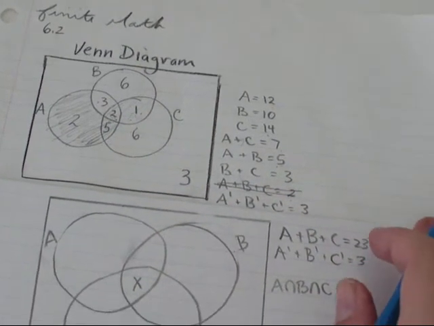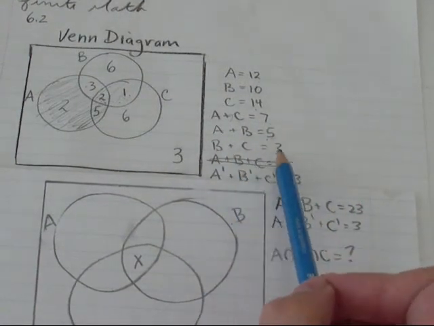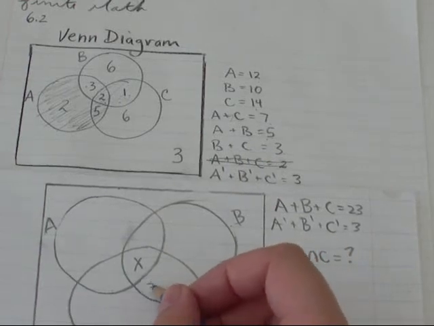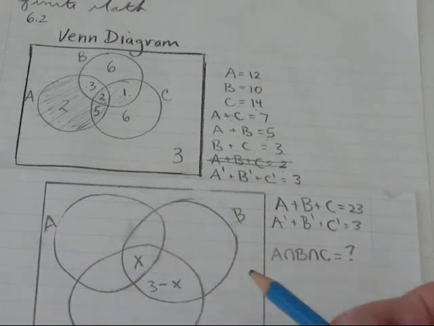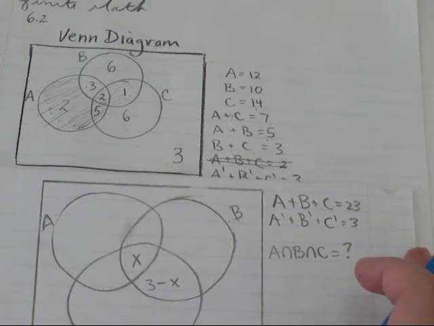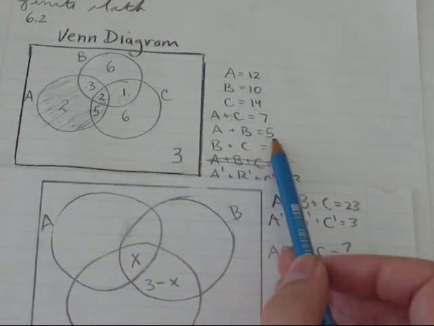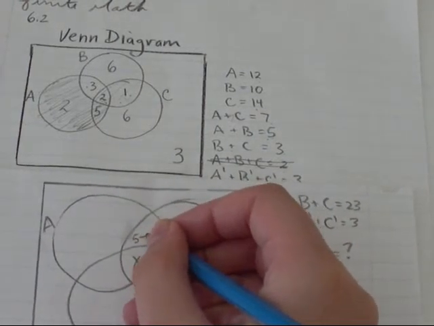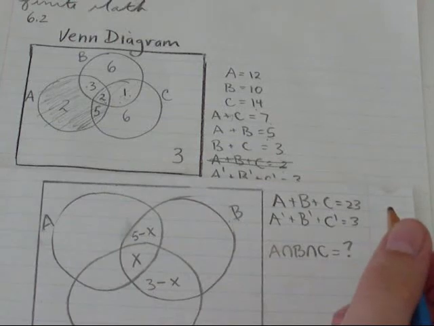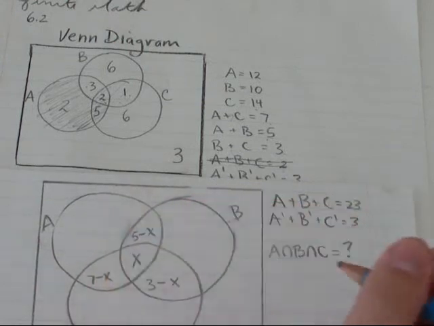So I'm going to do the same principle down here. I have B and C equals 3, which makes this 3 minus X, because it's 3 minus however many are being taken up in my center part. The next one, A and B, equals 5, which makes this part 5 minus X. And then A and C was 7, which makes this 7 minus X.